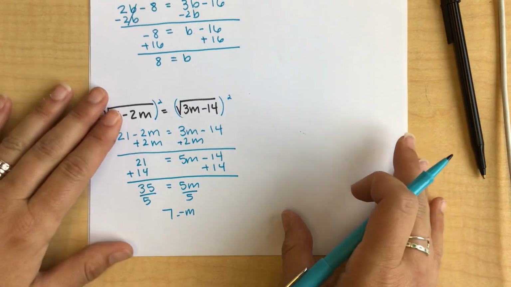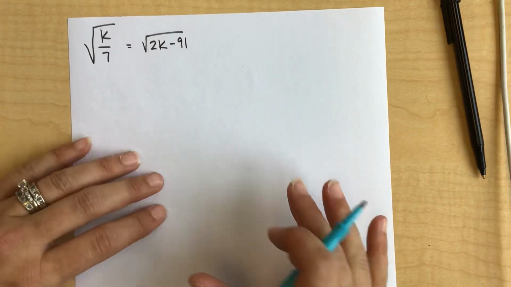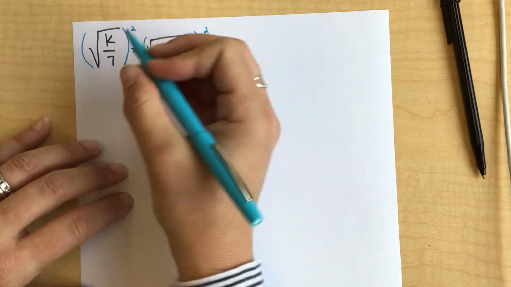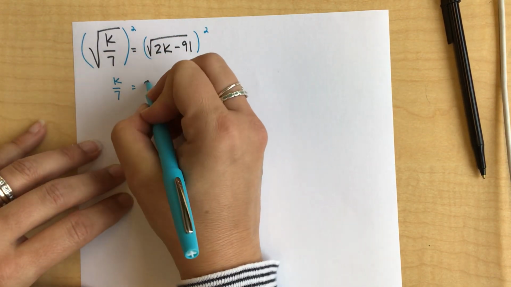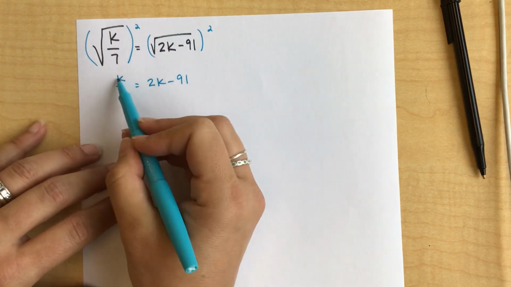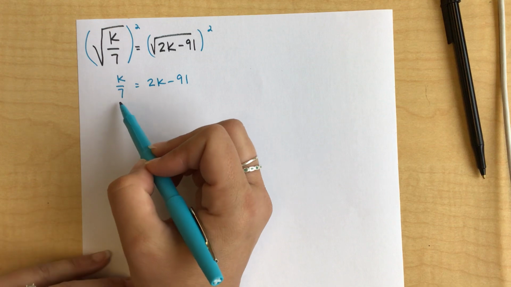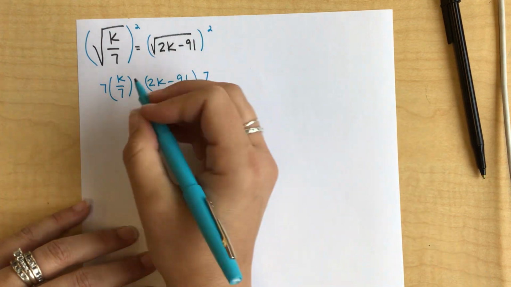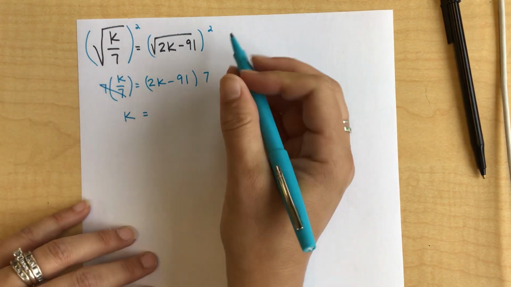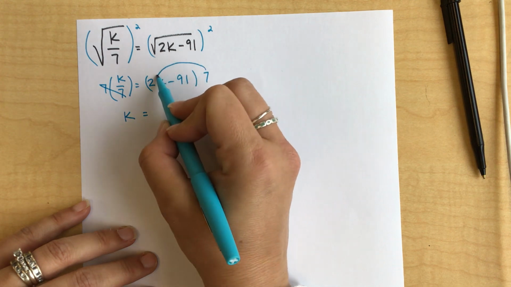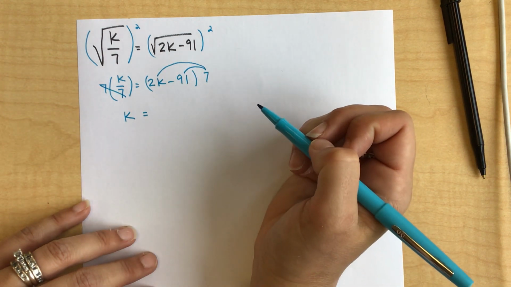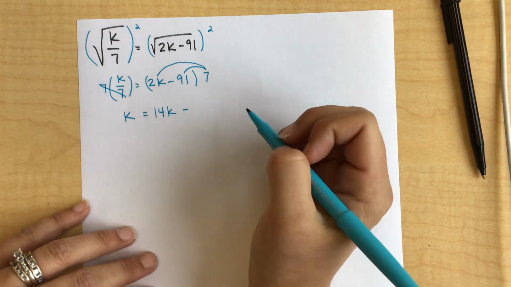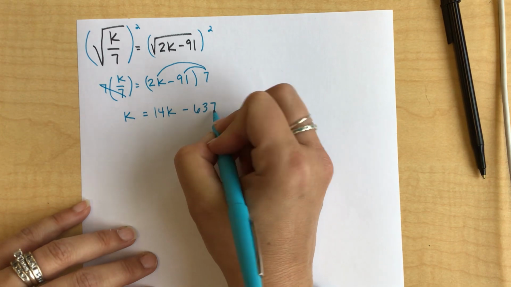Okay? All right, one more, just because this one's a little different. So this one, again, radical equals a radical. So square it. So I have k over 7 equals 2k minus 91. So I need to get this k by itself. So I've got to get rid of this divide by 7. To do that, I'm going to multiply both sides by 7. So those cancel, so I have k equals. Now, when I'm multiplying this by 7, I actually have to distribute that 7 to both things on the inside. So 7 times 2k gives me 14k. 91 times 7 is going to give me 637.